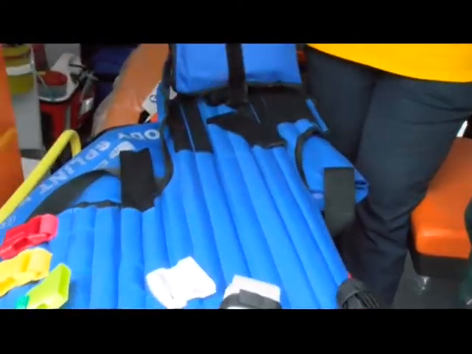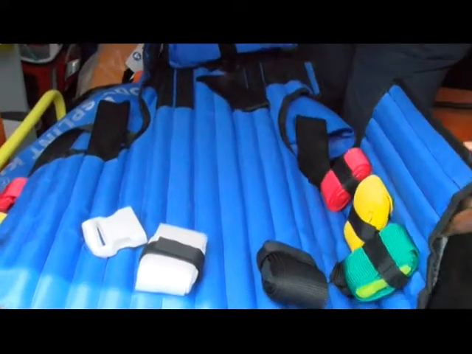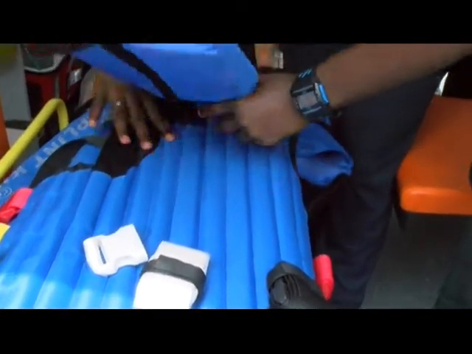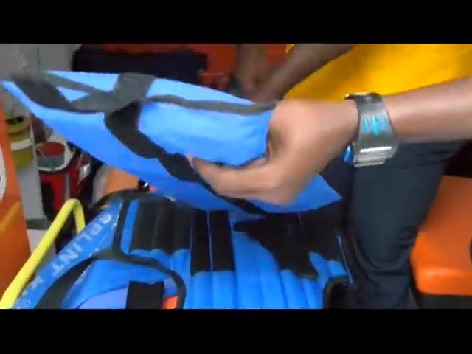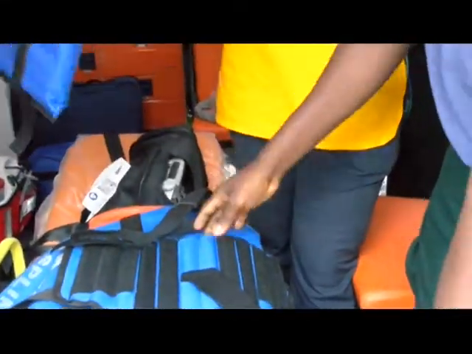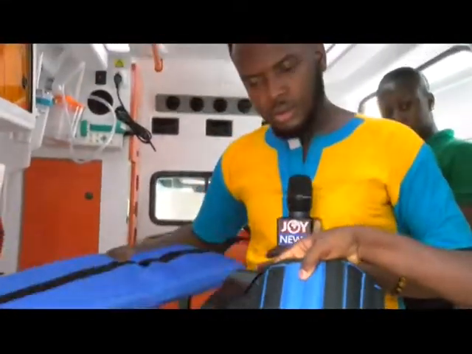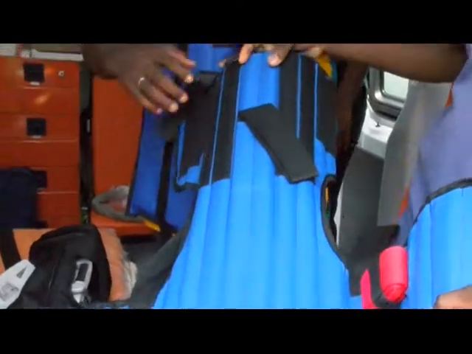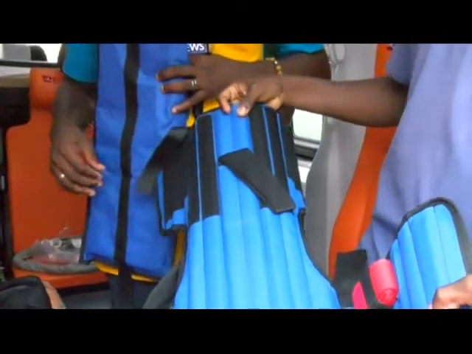This is how it is. It's just like a jacket that you put at your back. Yes. It's hard, so that it can keep the spine straight when the person is seated.